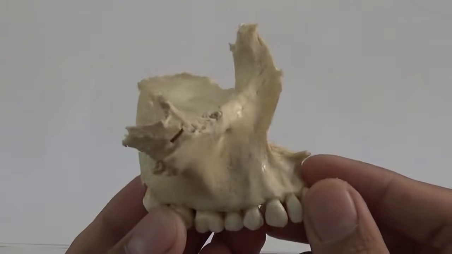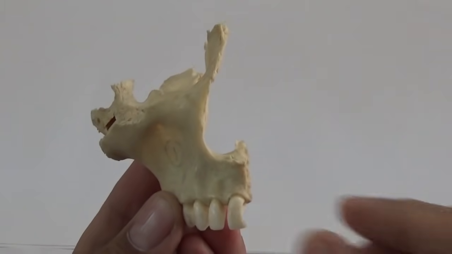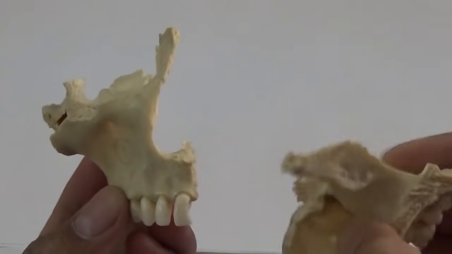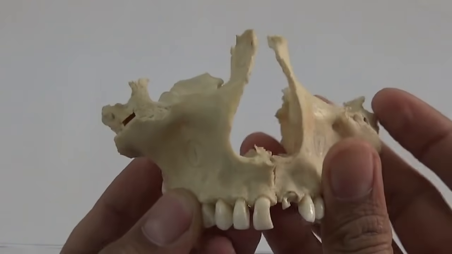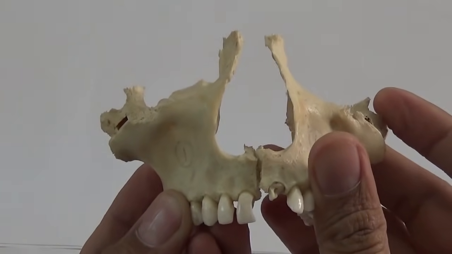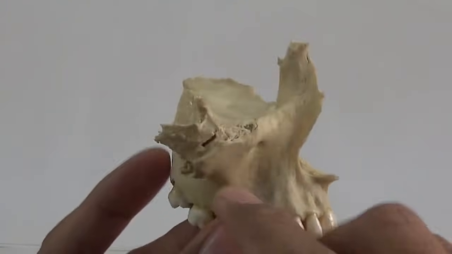Hello everyone, in this video we are going to discuss the maxilla. Now this is the right maxilla I have, and if I join it with the left maxilla like this, this is how it looks in norma frontalis. And if you see an individual maxilla, it is made up of a body.